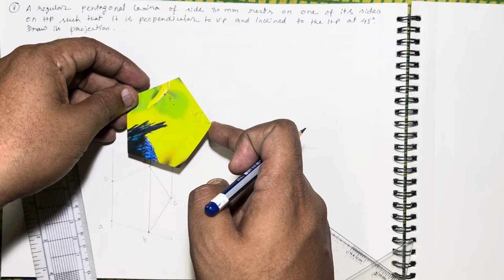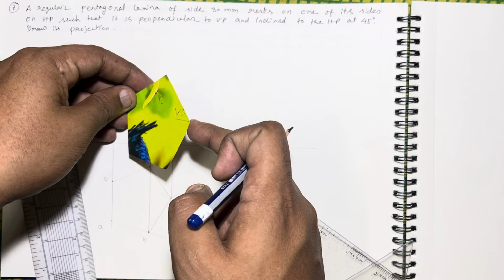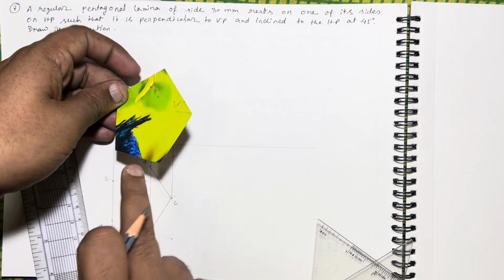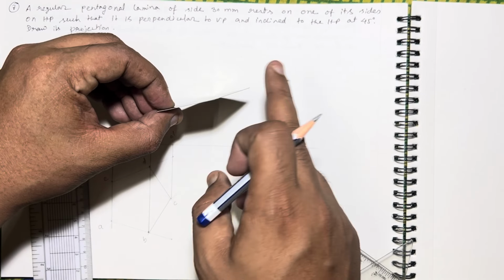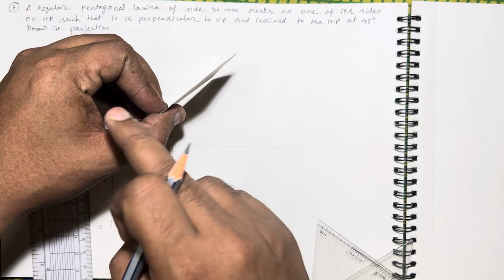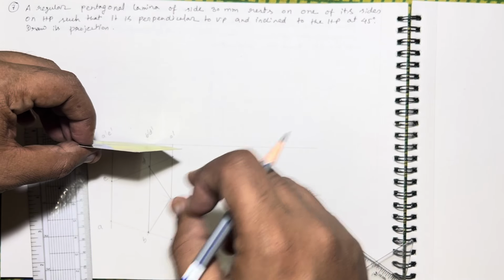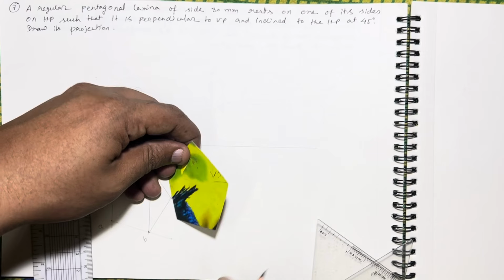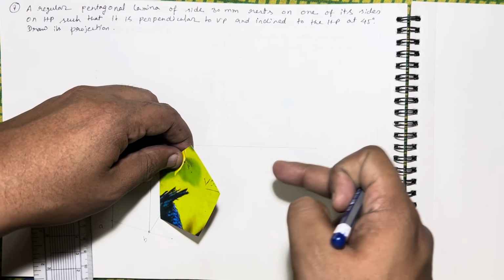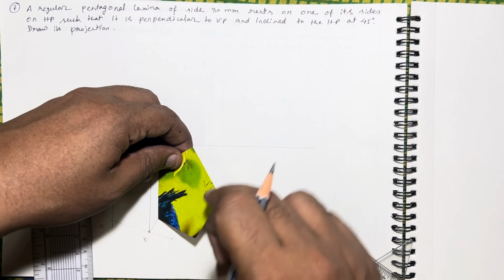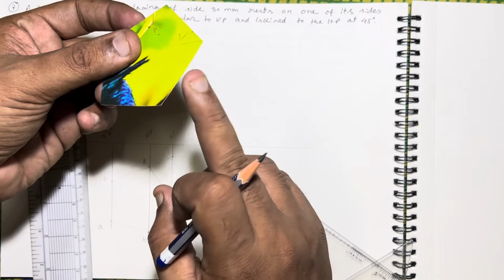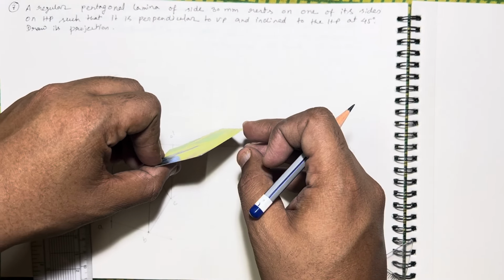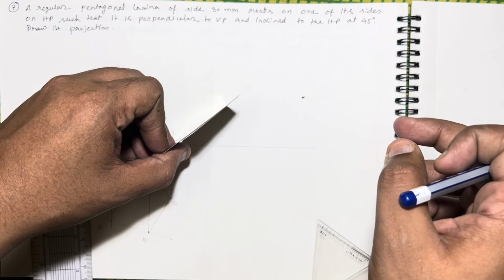And if this is like this, what you can see at the front is this angle. So this line is now like this. If you look at the front view, because this is your front view, this is top view, this is side view, so if you see from here, this lamina is now like this after rotation of 45 degree.